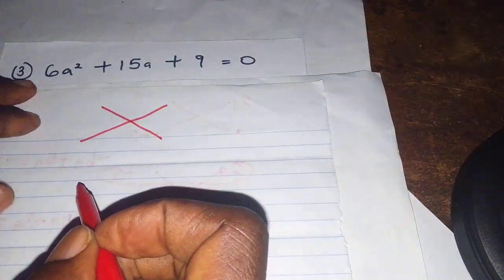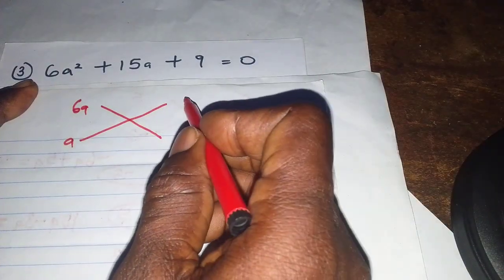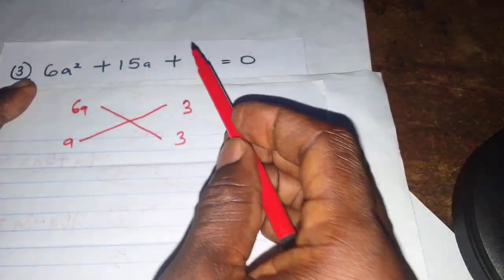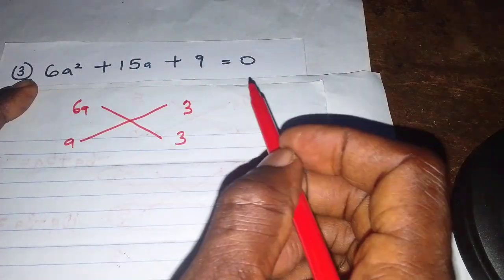So let's consider another example. We are having 6a squared plus 15a plus 9 equals 0. So again, you cross your lines. What do we multiply to give us 6a squared? Let's try 6a times a will give us 6a squared. Let's now try 3 times 3 will give us plus 9. So let me check if it will give us what is in the middle.